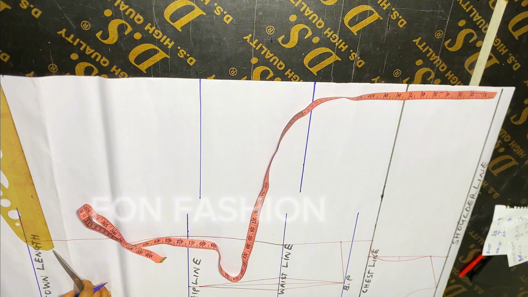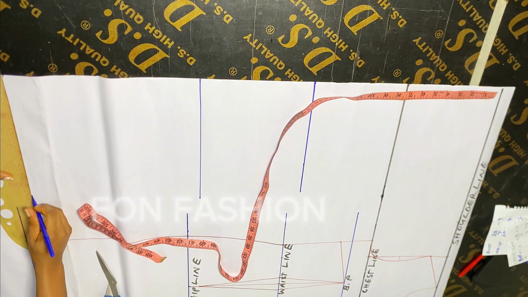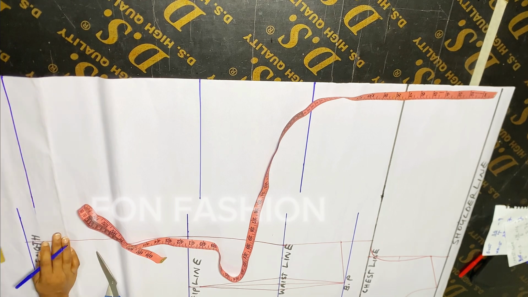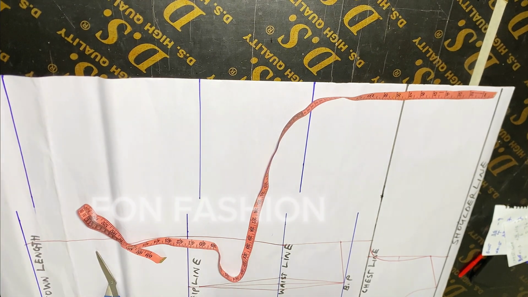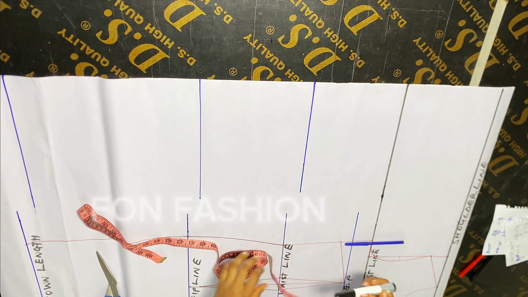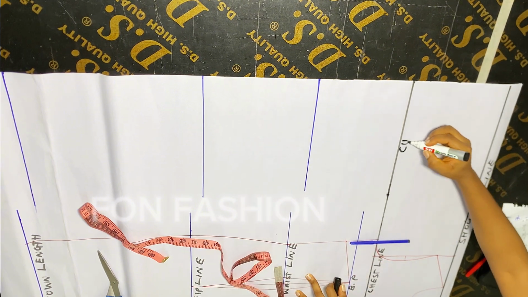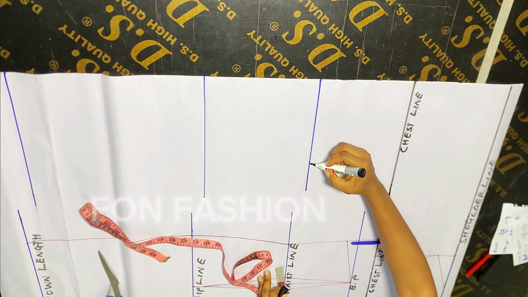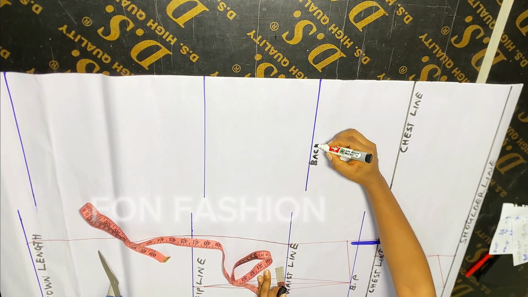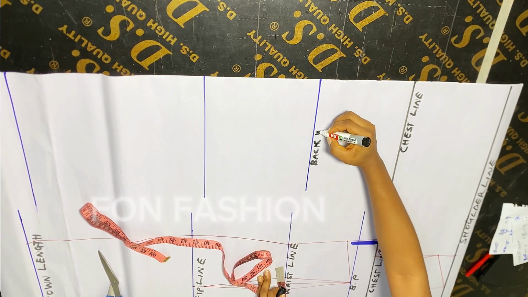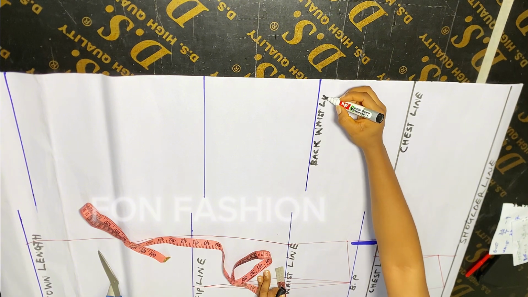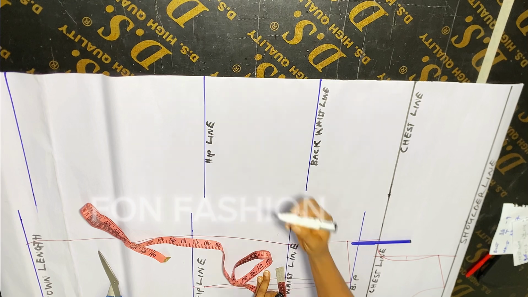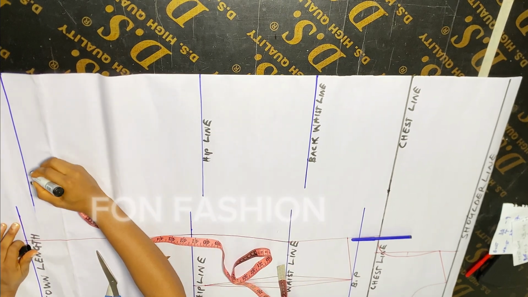So the back is now 37, while the front is 38. So I'll go ahead to level the lines. This is the chest line. This is the back waistline. Back waistline. This is the hip line and the gown length.